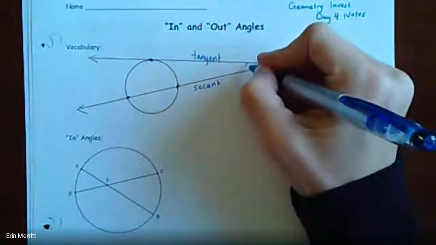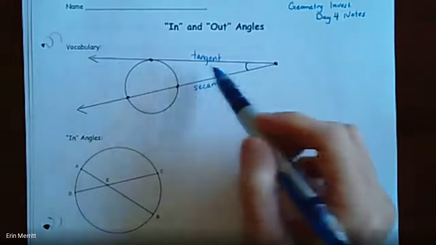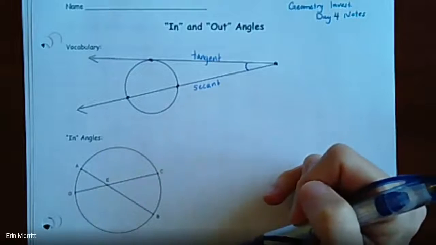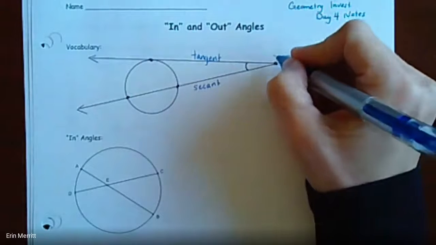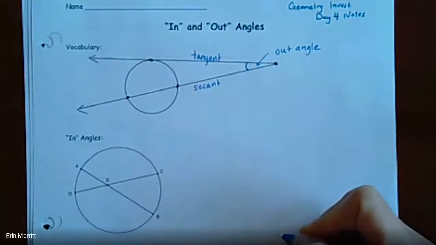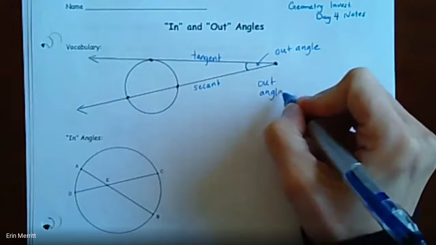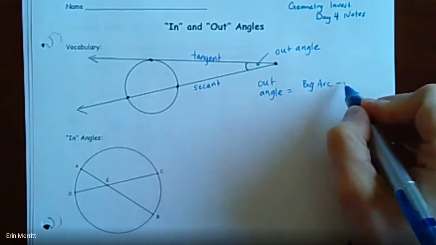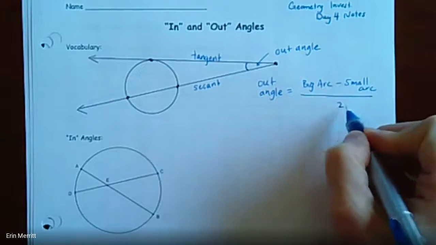So the first part, anytime it falls outside of the circle, it can be formed by either two secants, or in this case, you can see one of them is a tangent and a secant, or it could be two tangents. So the rule kind of extends anytime the angle's on the outside here. So this is referred to as an out angle. All right, the rule for this is that the out angle is equal to the big arc minus the small arc divided by 2.